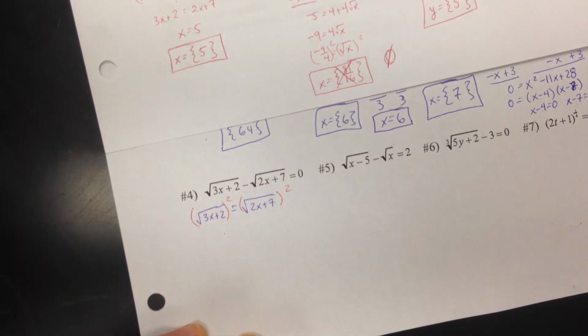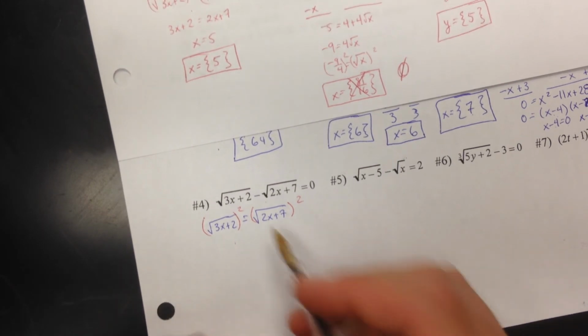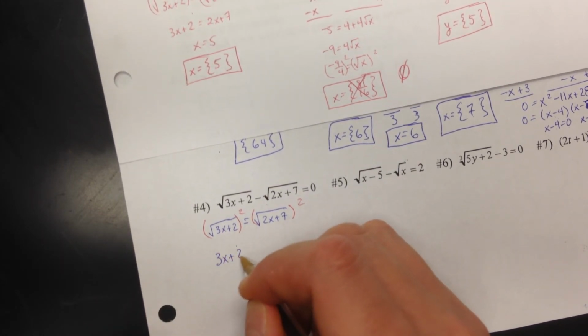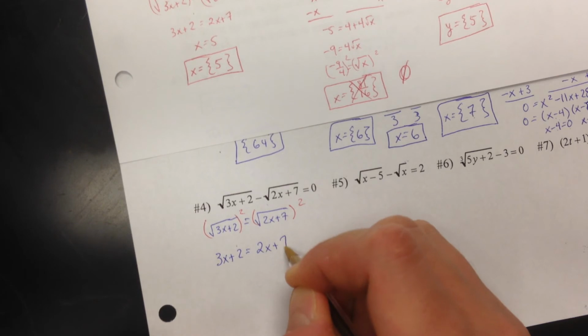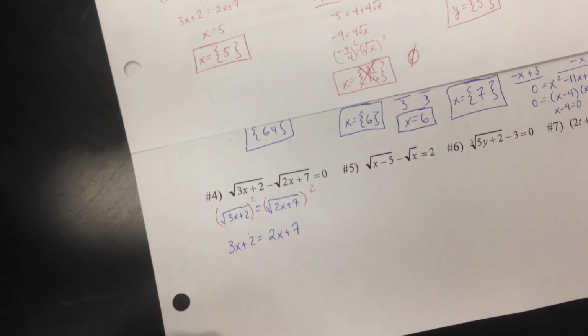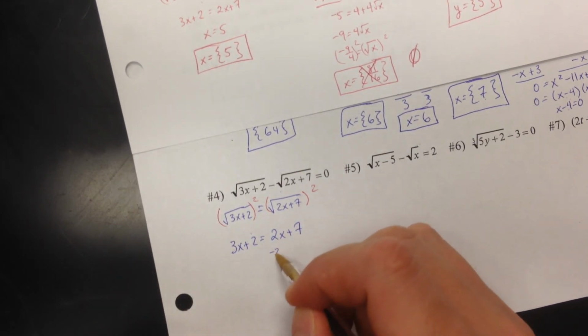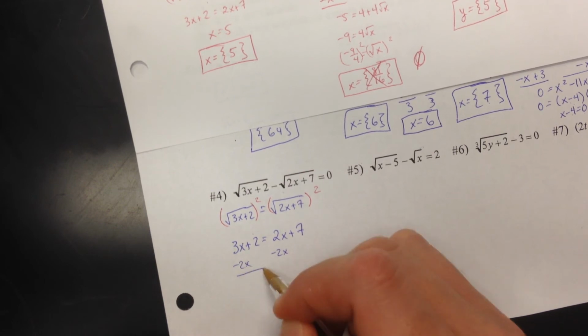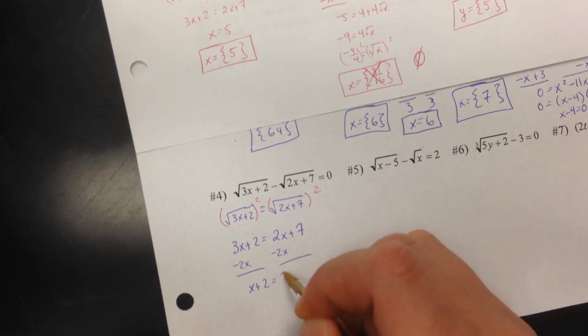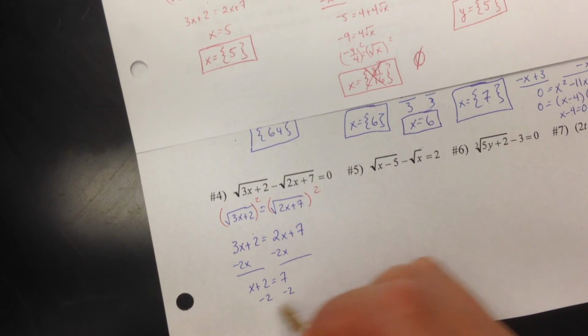By squaring the sides, we're going to undo that radical. We get 3x plus 2 equals 2x plus 7. Wow, this is actually not a bad equation now. Let's move 2x. We get x plus 2 equals 7. Let's subtract 2. We get x equals 5.